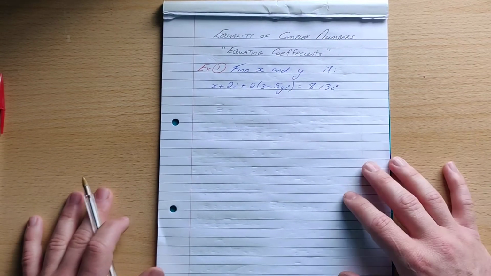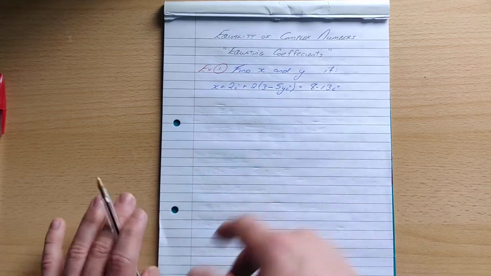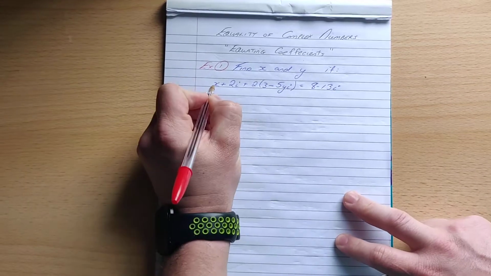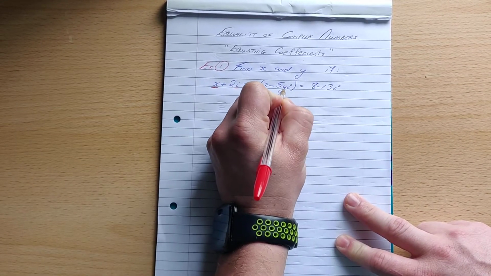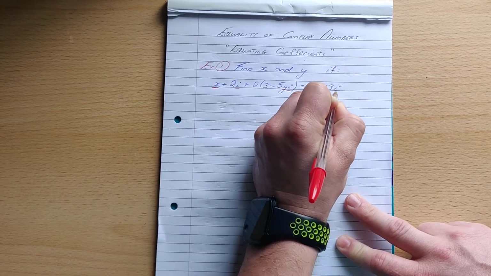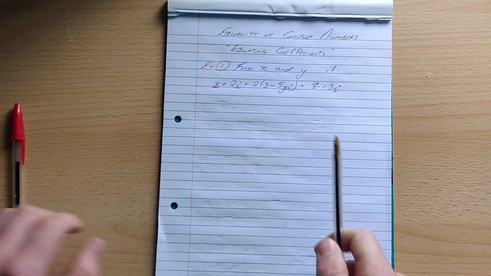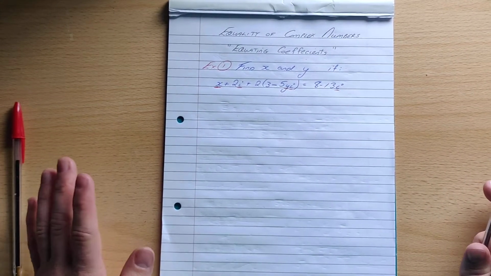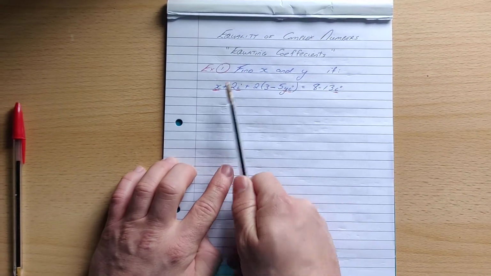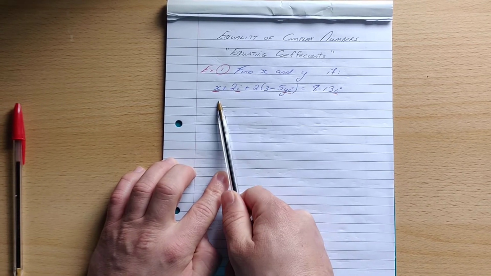Now, if you look at the equation itself, we actually have three letters. We have x, we have y, and we also have another i and another i over here. Now, because it's complex numbers, we know the i's are going to be there. That's okay, they're not variables, so we can just deal with that. But we do have an x and a y that are variables.